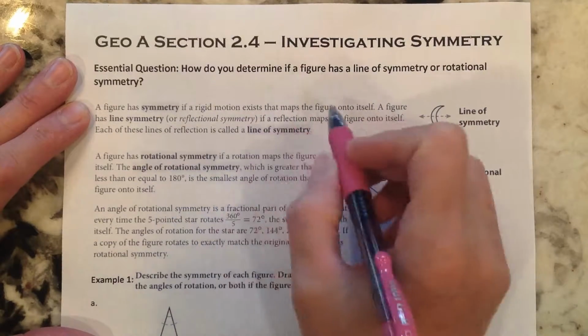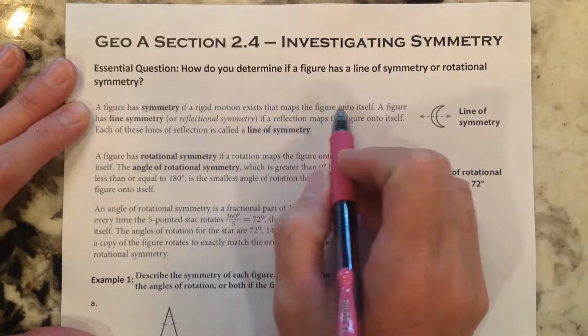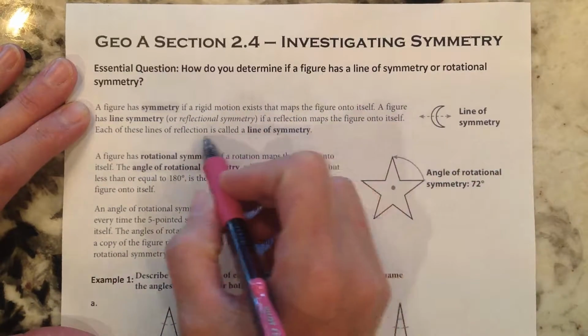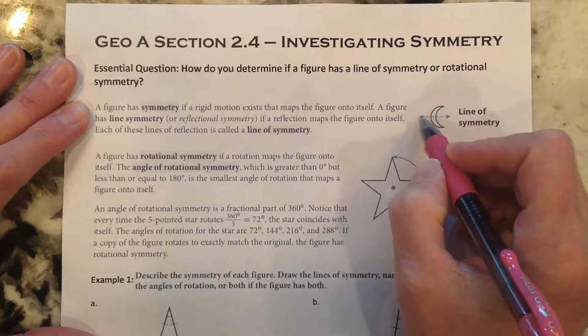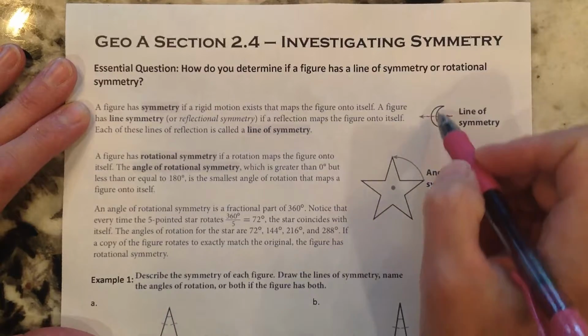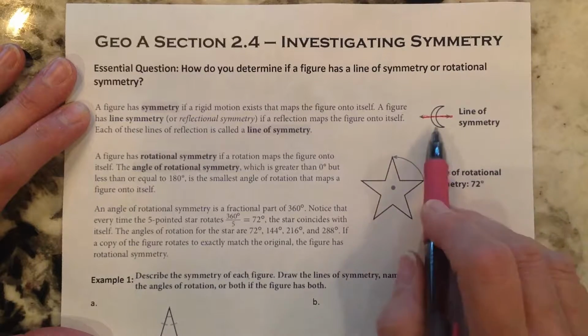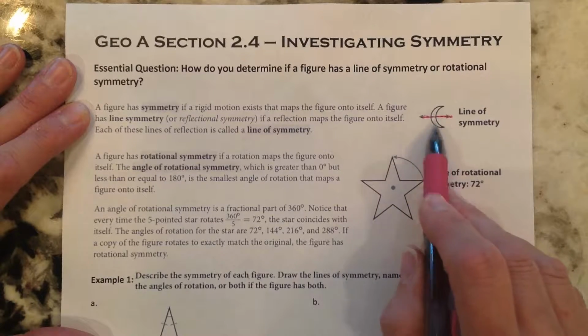Symmetry is a motion that maps a figure onto itself. So we talk about a line of symmetry, it's like a line of reflection that if you were to fold the figure along that line or use a mirror, it would reflect the figure onto itself. That would be called a line of symmetry if you look at this example of the moon.